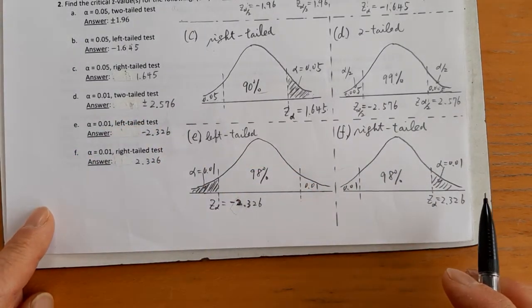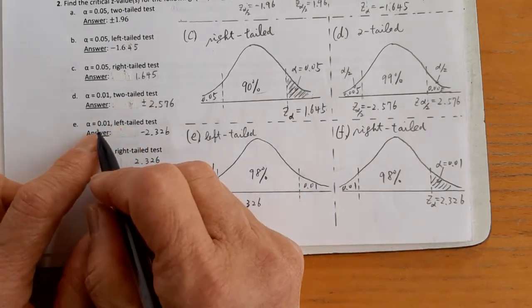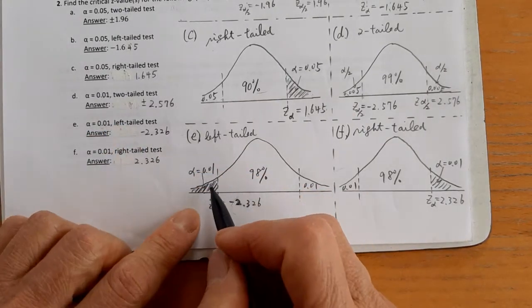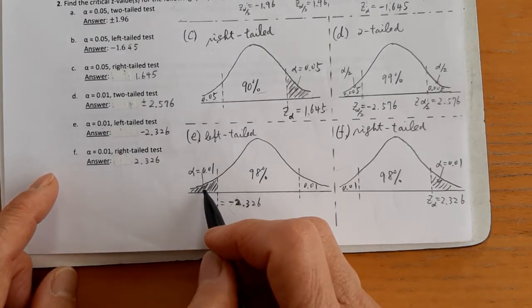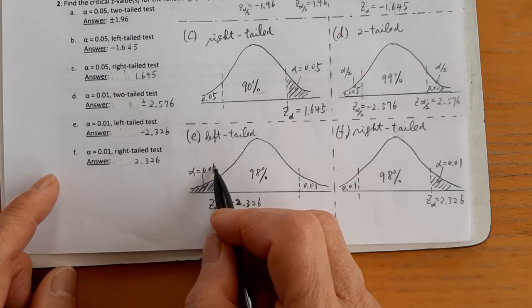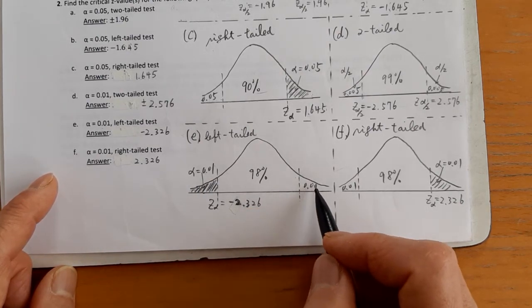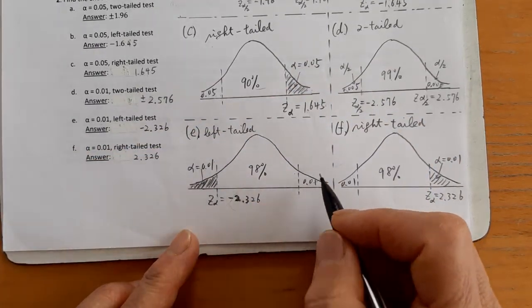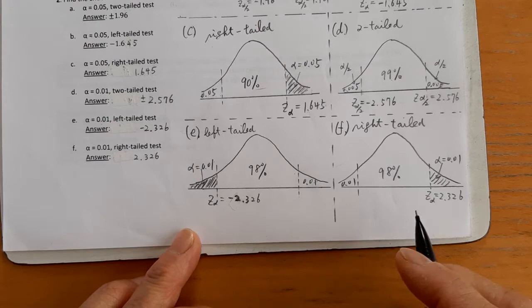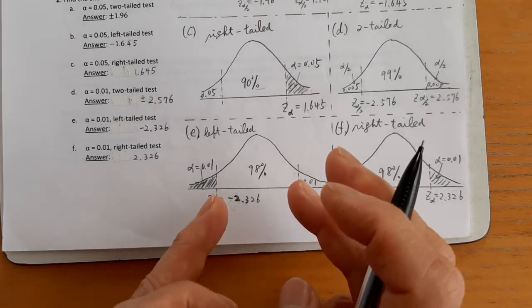So its answer is positive and negative 2.576. And E, left tail, alpha is 0.01. So 0.01 totally goes to the left. Since it's symmetric, the right side is also 0.01. Between them, doubled is 0.02, so 2%. Subtract from 100%, so it's 98% confidence.